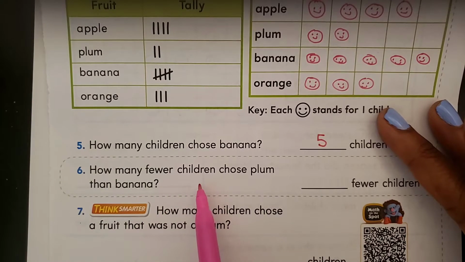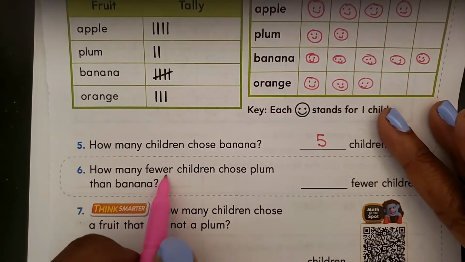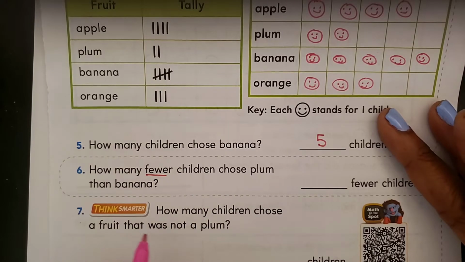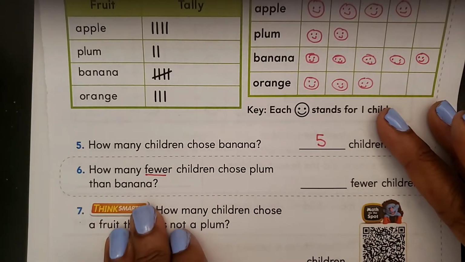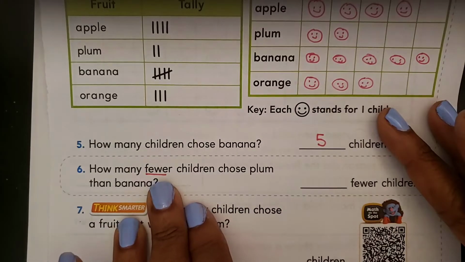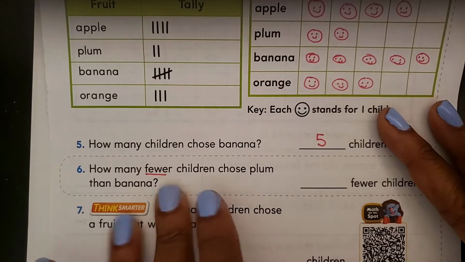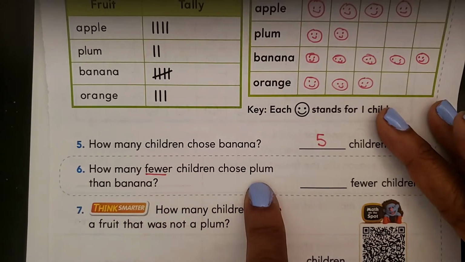Number 6. How many fewer? When you see the word fewer, that means less. So not how many more, it's the opposite of how many more. It's how many fewer children chose plum than banana. This word's letting us know that we have to do some subtraction. So first we have to figure out how many children chose plum.